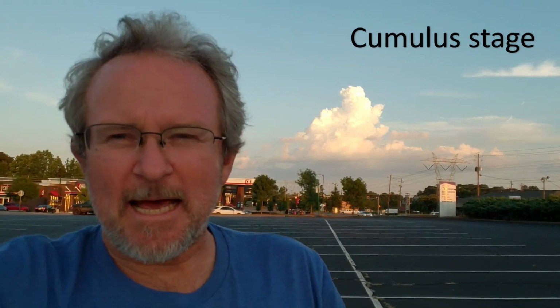What you see behind me here is the first step in the development of a thunderstorm. Notice this big cloud here. It's a big white puffy cloud. Well, those are called cumulus clouds. And this is actually the cumulus stage of thunderstorm development, because all thunderstorms have to start with the cumulus cloud. Now, that's a big collection of water. This is a hot summer day, and that hot air is rising and taking water up into the sky, and it's building this cumulus cloud.